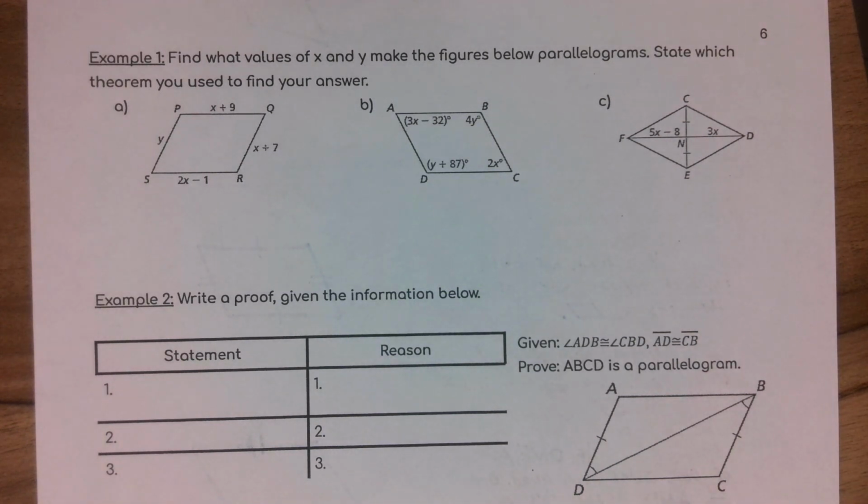Example 1 is asking us to find what values of x and y make the figures below parallelograms. We also have to state a theorem that we use to find our answer. So we don't know what values of x and y we're going to be using. We could use any values. We could use 10, we could use 50, we could use -2. But only one value is actually going to make this shape a parallelogram.